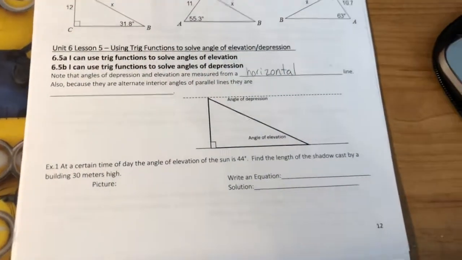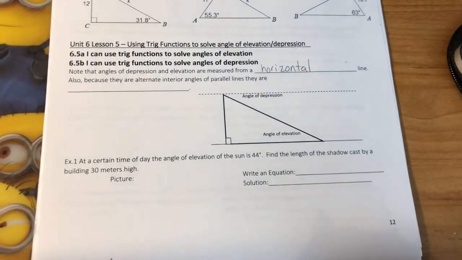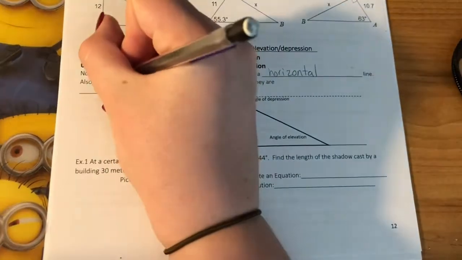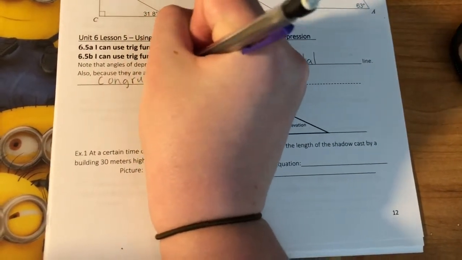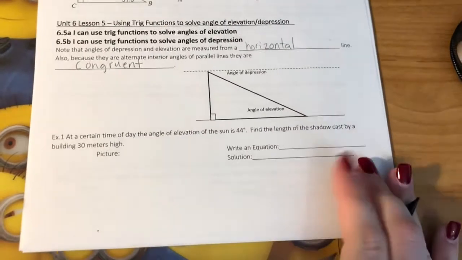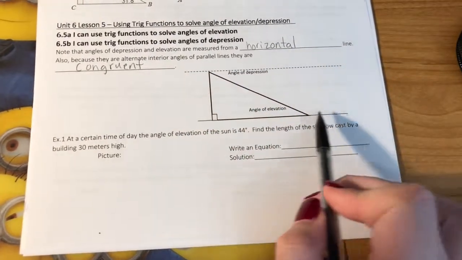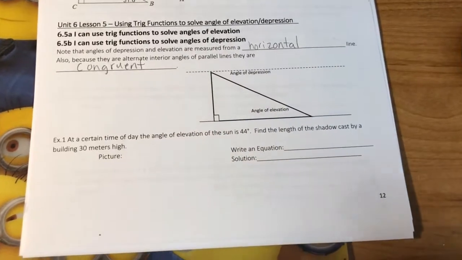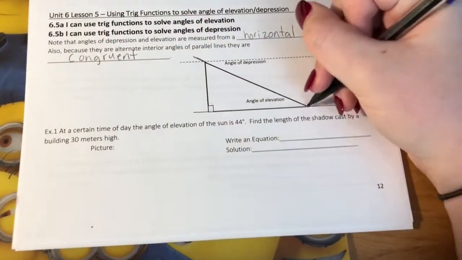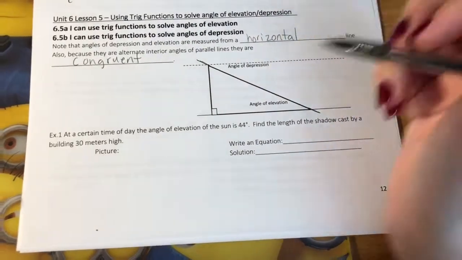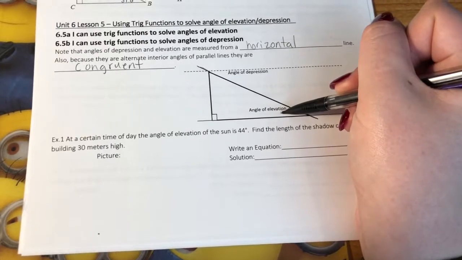Also, because they are alternate interior angles of parallel lines, they are congruent. So given that these two horizontal lines are going to be parallel to each other, our transversal from our last unit is going to create alternate interior angles.